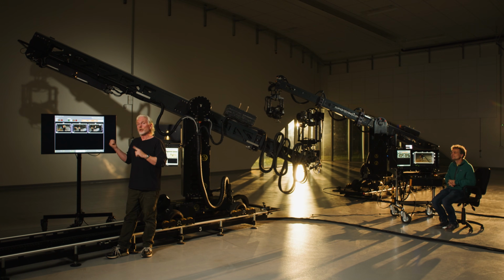And that wraps up our summation of using the Technodolly. Of course, there's a lot more to it than that, so stay tuned for future versions and more detailed videos.